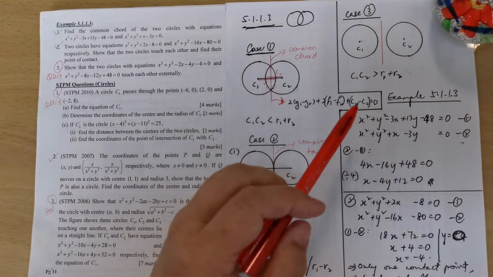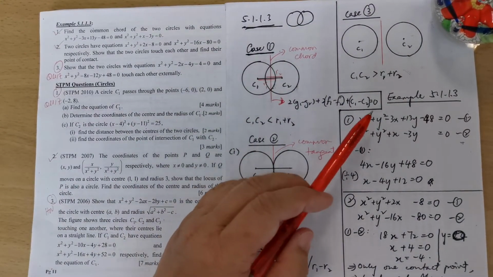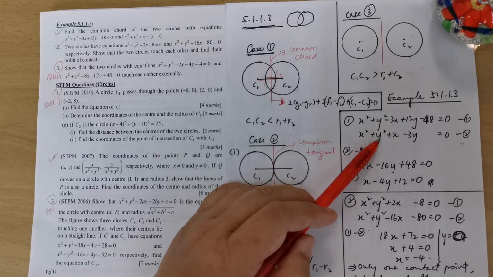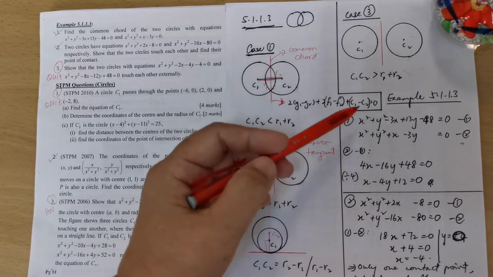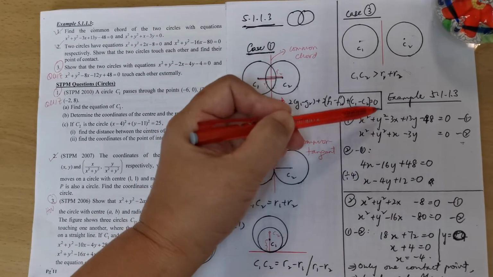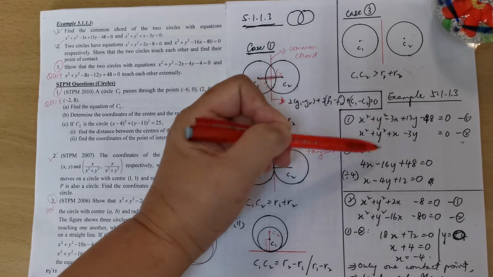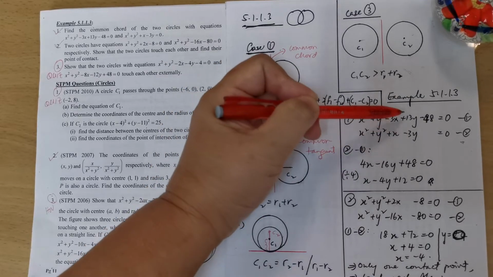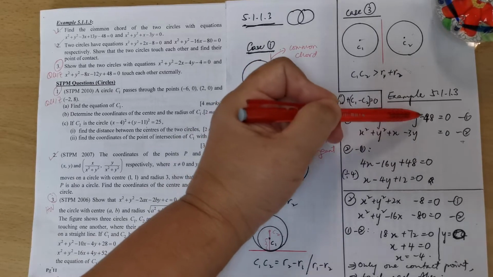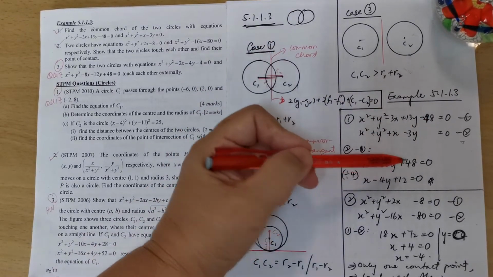This is question 1. You are given these 2 equations of the circles: equation 1, equation 2. Then I use 2 minus 1. x squared minus x squared is no more, y squared minus y squared is no more. 1x minus negative 3x is 4x. Negative 3y minus 13y is negative 16y. 0 minus negative 48 is positive 48.